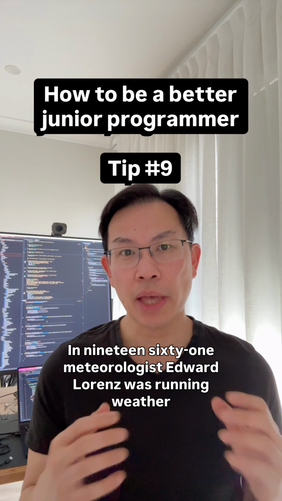Hey guys, tip number 9 on how to be a better junior programmer. Today's tip is about the butterfly effect and why small changes in code can have massive consequences.